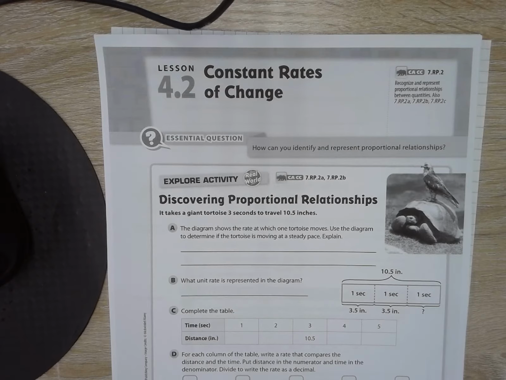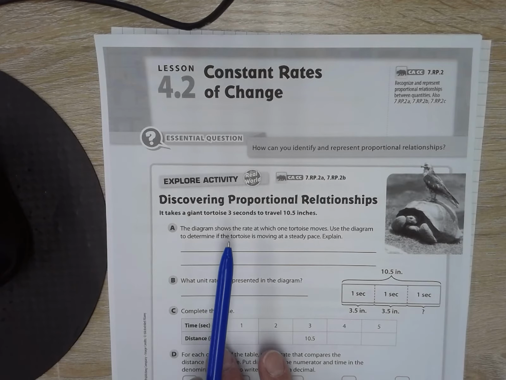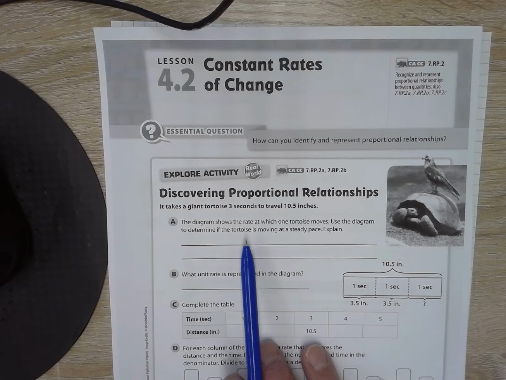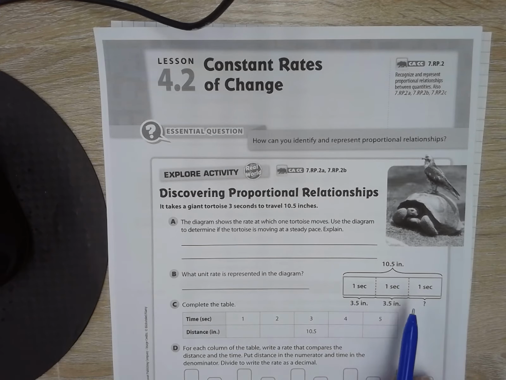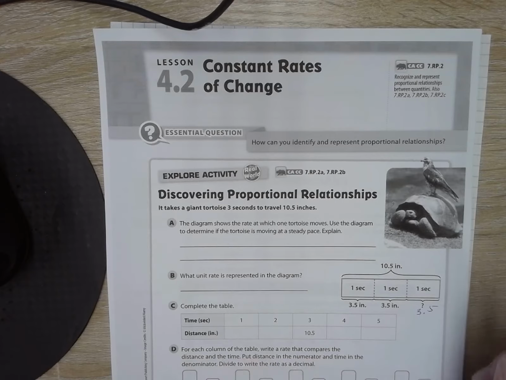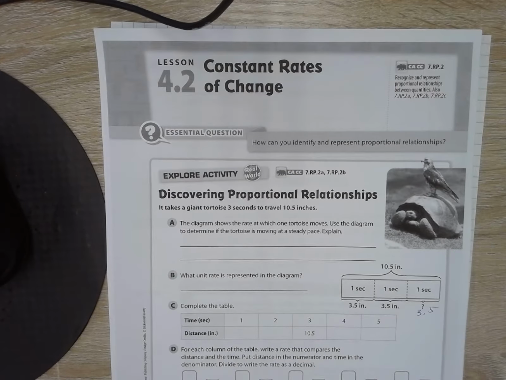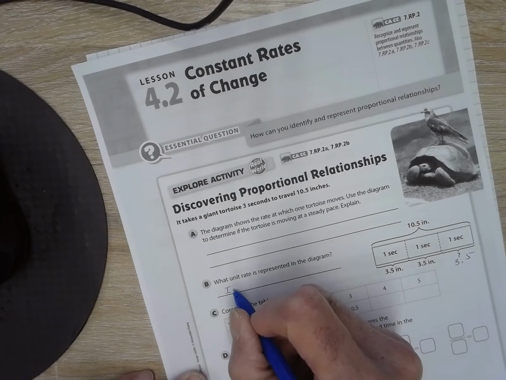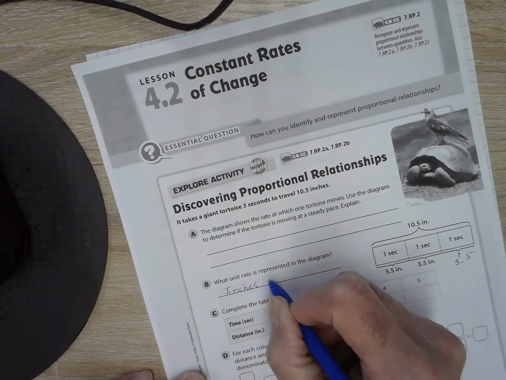So the first example here, discovering proportional relationships. It takes a giant tortoise 3 seconds to travel 10.5 inches. The diagram shows the rate at which the tortoise moves. Use the diagram to determine if the tortoise is moving at a steady pace. Well, in the first second, 3.5 inches. Second, 3.5 inches. Third second, I'm sure it's going to be 3.5. What unit rate is represented in the diagram? Inches per second.